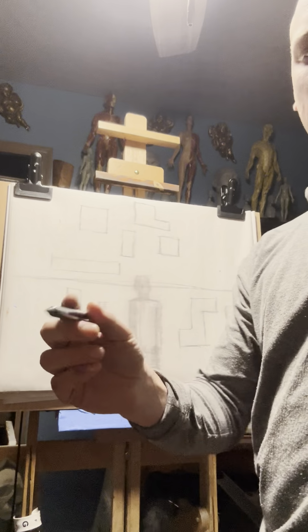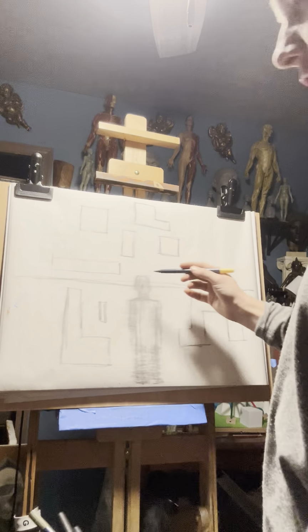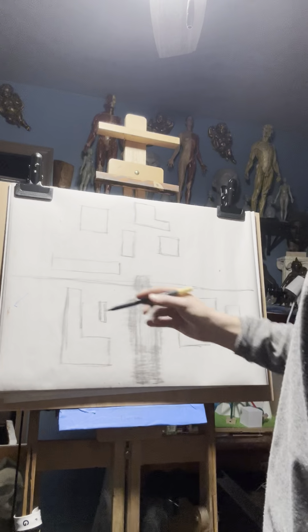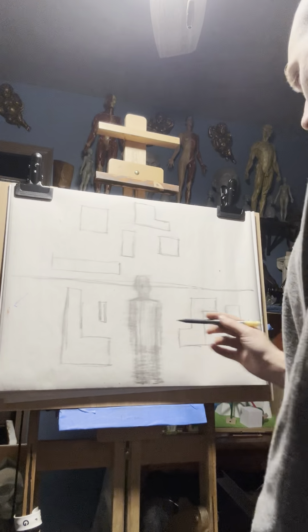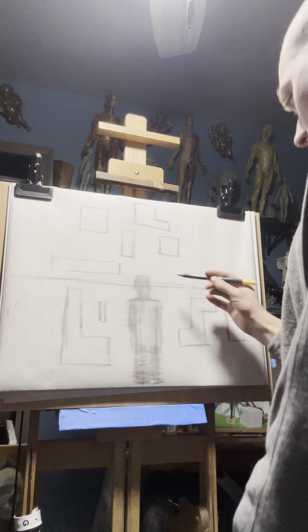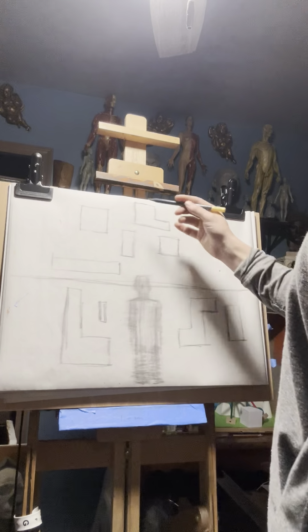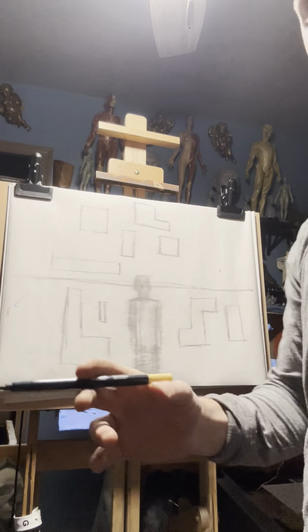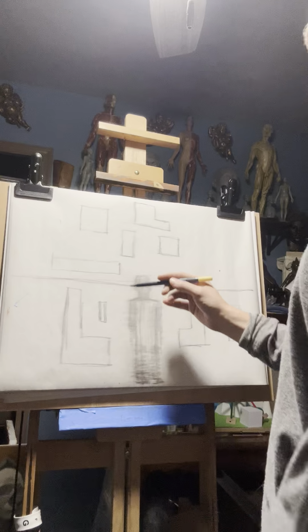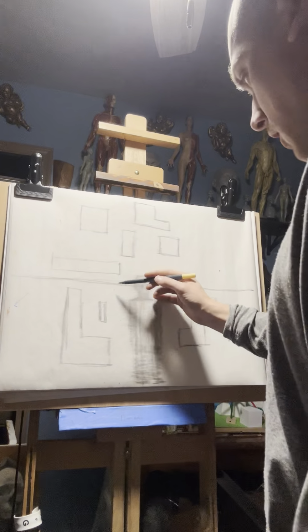Today we're going to be talking about 1-point perspective. So I have a little bit of a diagram drawn right here that's going to demonstrate this. I drew most of it out, but I'm going to add stuff as we go on in the video. I just did this to give me a jump start.